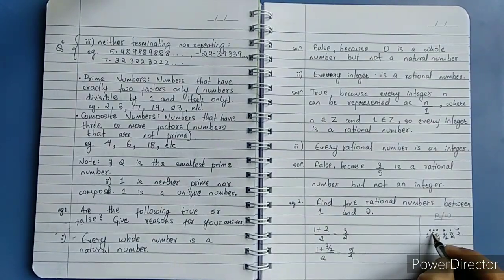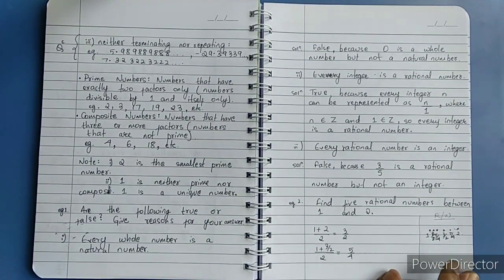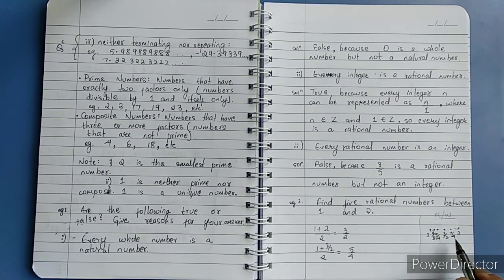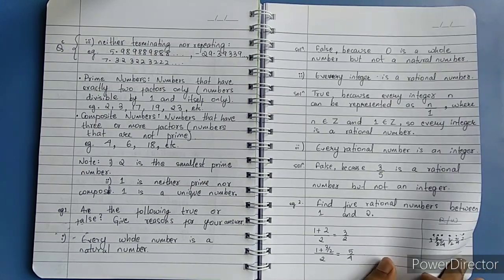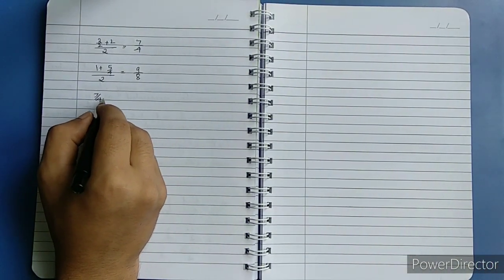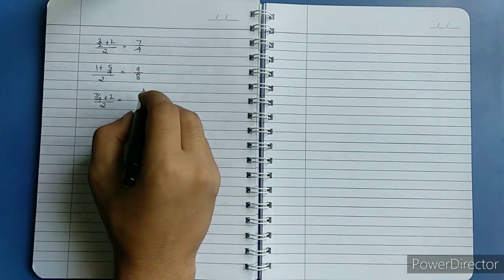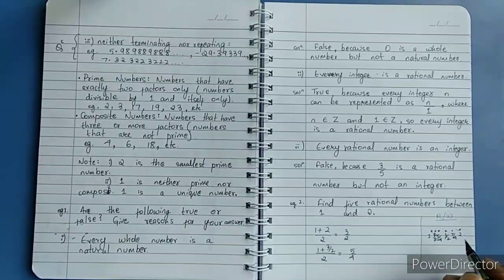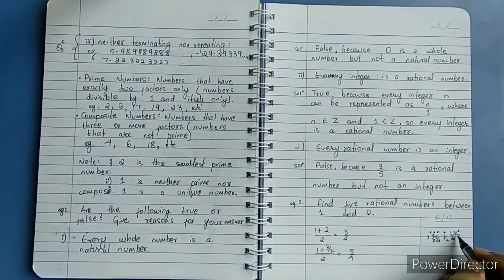So this is 9 by 8. And 1, 2, 3, 4 we have found. One more we need to find. You can take any two numbers and find the mean. Say let's take 7 by 4 and 2. So 7 by 4 plus 2, 4 twos are 8 plus 7, 15 by 8. So we got a number here, 15 by 8.